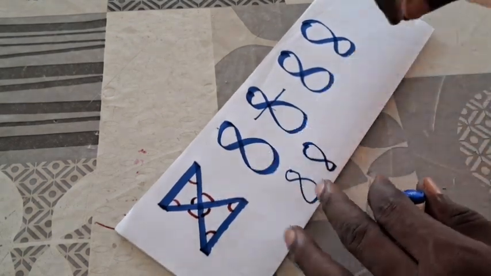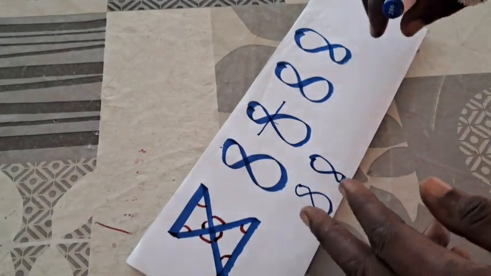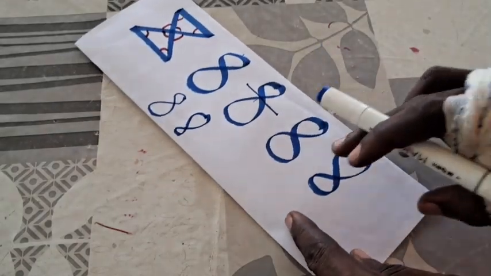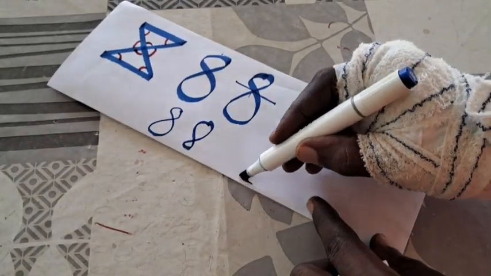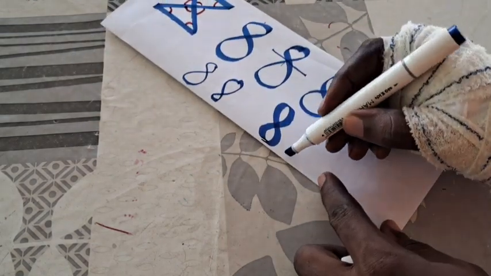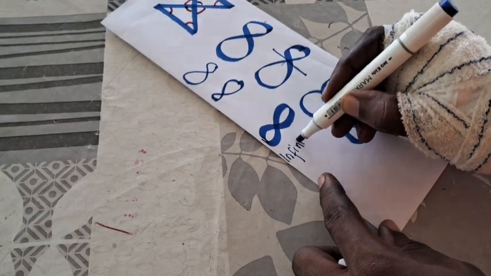I know 8 is a number of infinity. You see, it is from 8 that infinite was taken. This is a symbol of infinite.